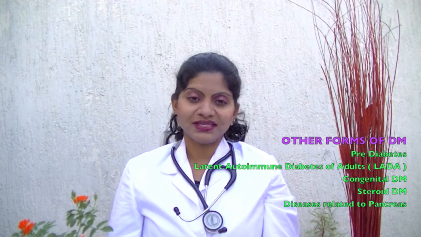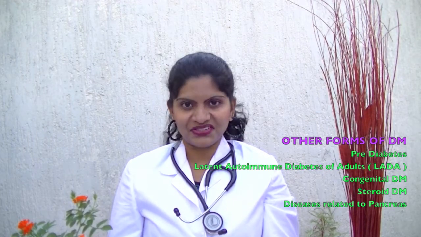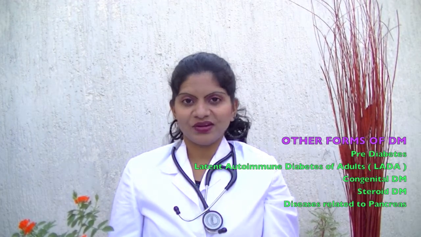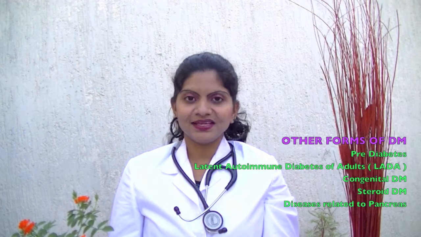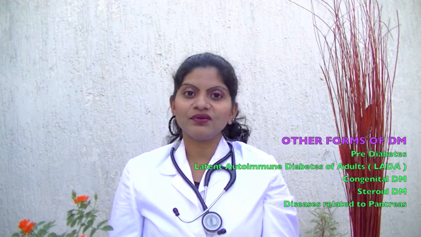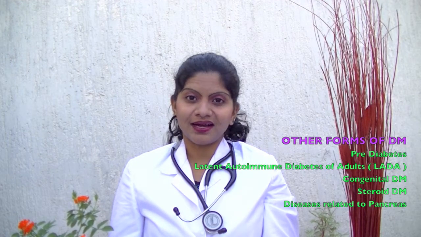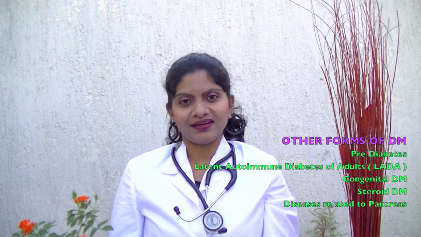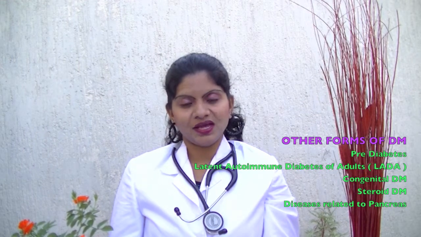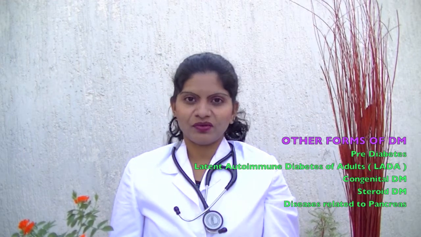The third one is congenital diabetes. This is due to genetic defects of insulin secretion. The fourth one is steroid diabetes. This is induced by high doses of glucocorticoids. And finally, any disease that can cause severe damage to the pancreas may lead to diabetes, for example, cystic fibrosis, chronic pancreatitis, etc.